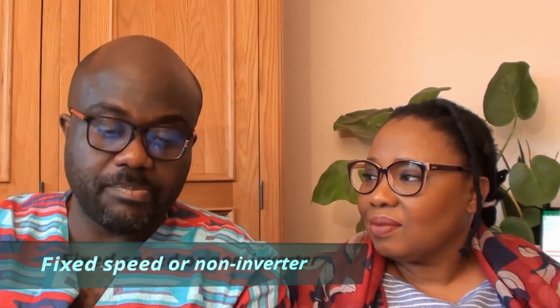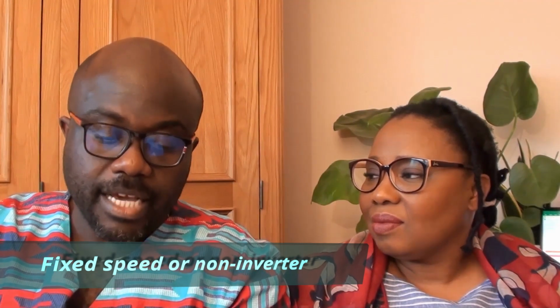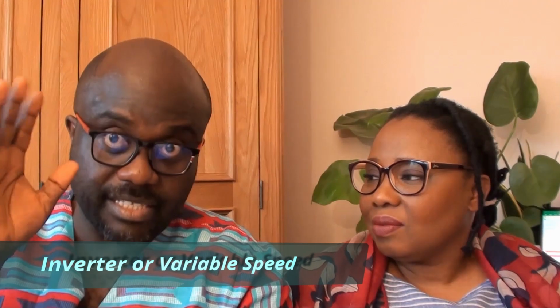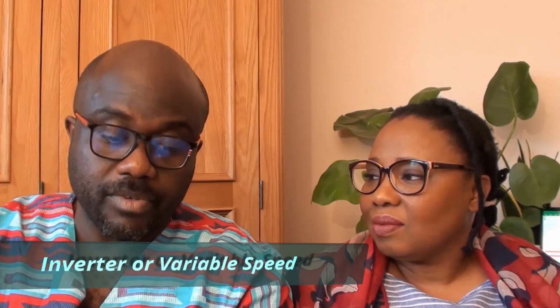There are two types of AC units, as my wife said. There is the inverter driven type, which people just call inverter, or you have the fixed speed type. The inverter can also be called variable speed drive, just in case you come across that term. So what do these things mean? What does inverter mean? What does fixed speed mean?